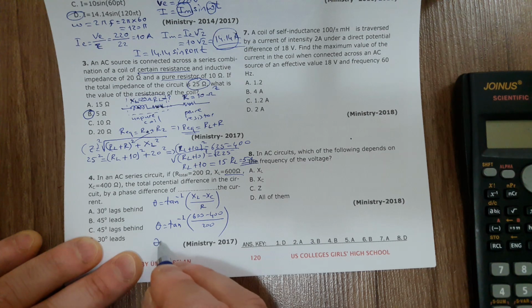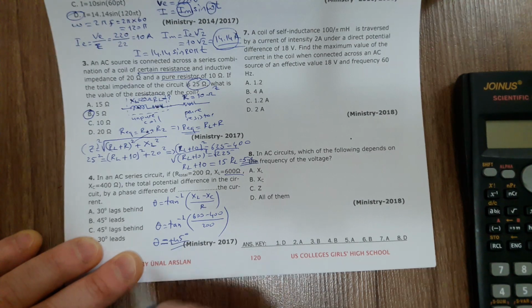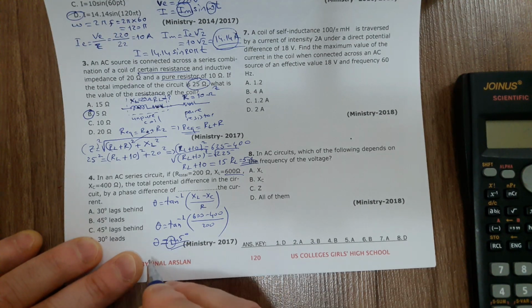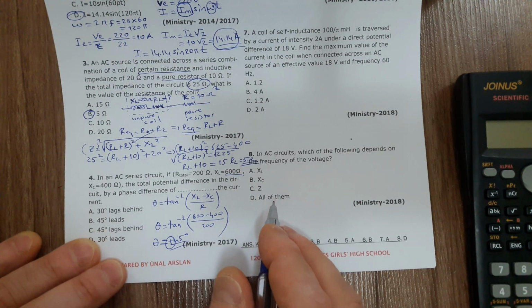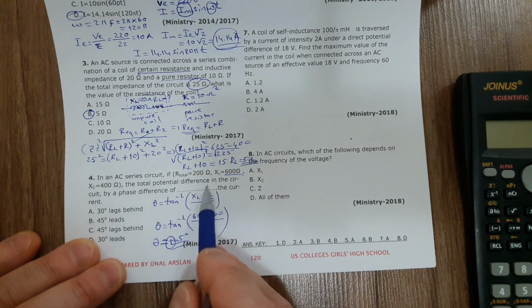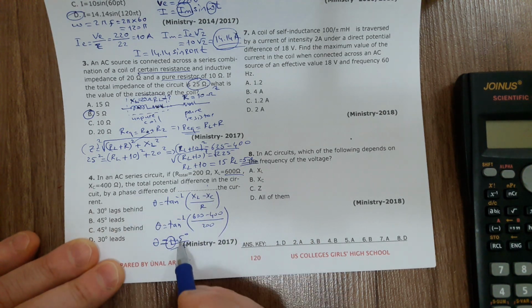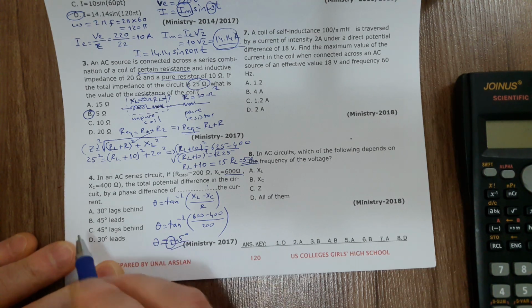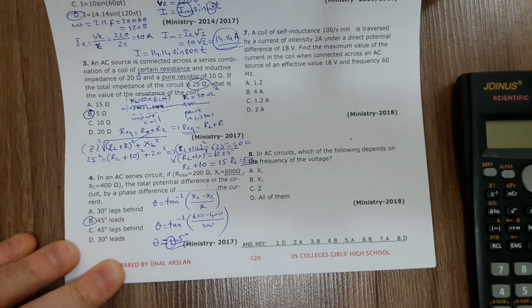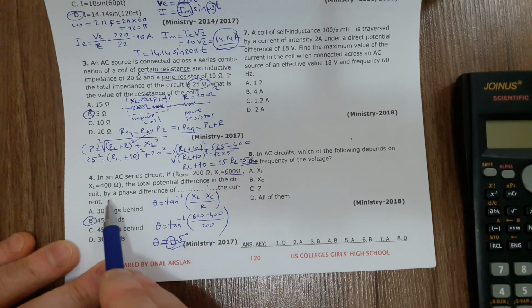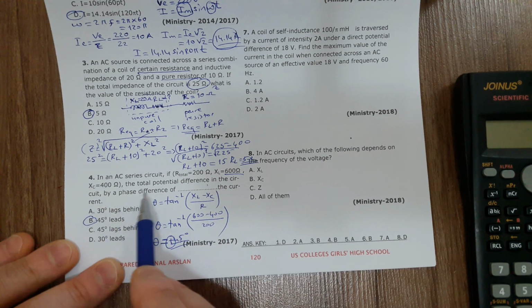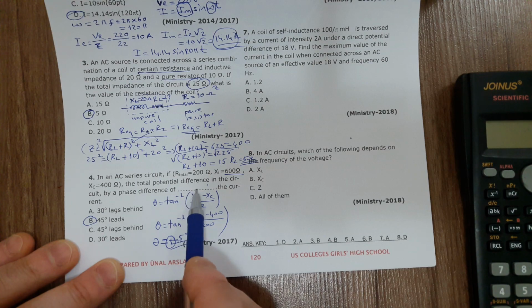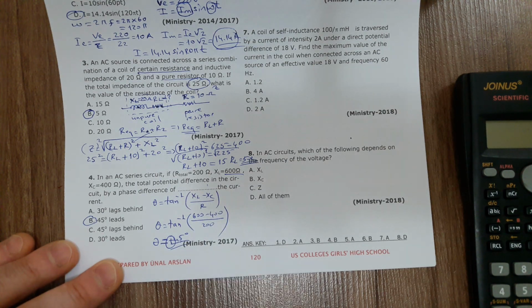The angle whose tangent is 1 is 45 degrees. Because it's positive, it means the potential difference is leading the electric current. That's why we say the total potential difference in the circuit leads the current by 45 degrees. So we are going to say the potential difference in the circuit, by a phase angle of 45 degrees, leads the electric current.